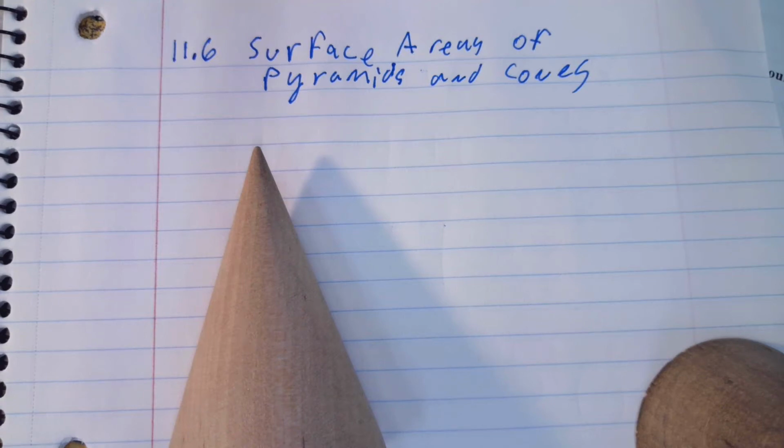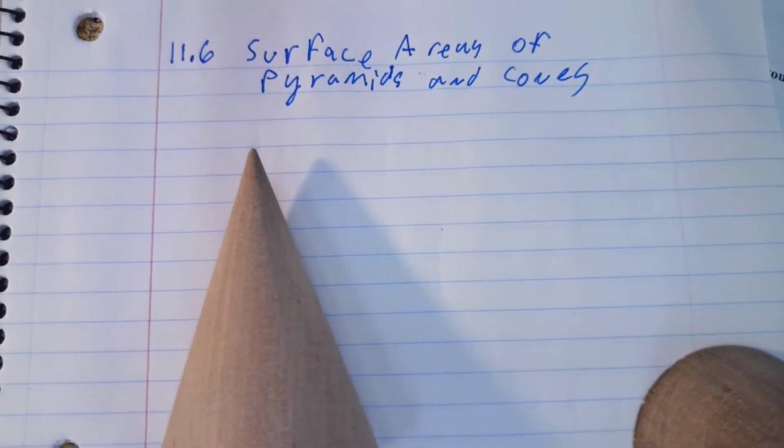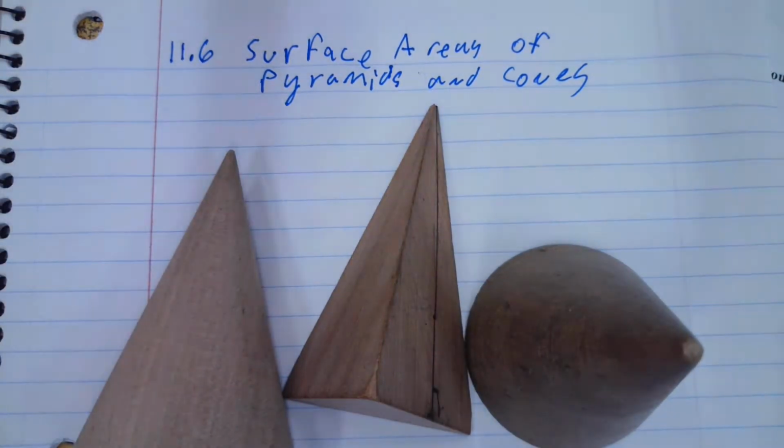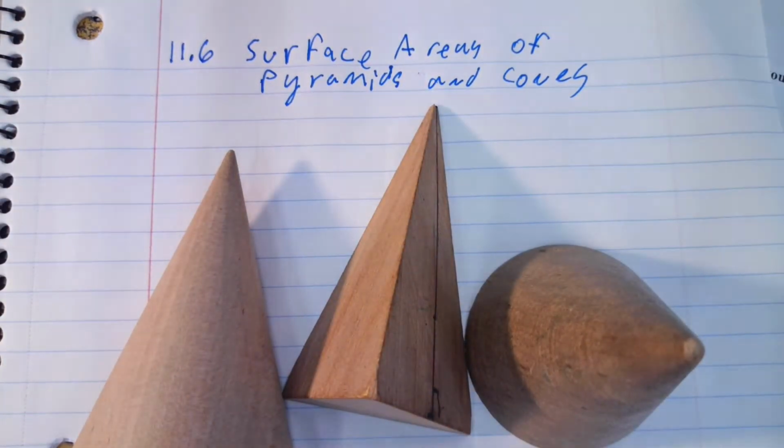All right, 11.6 surface area of pyramids and cones. Got my little toys here. We're going to write down the formula. It's very similar to the other formulas that we did, the one about prisms.